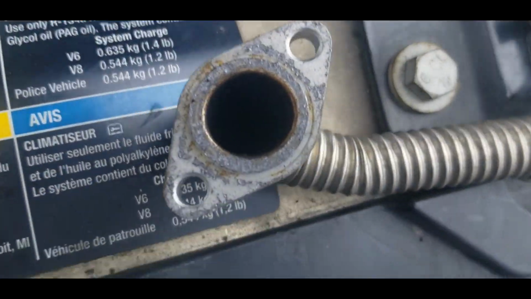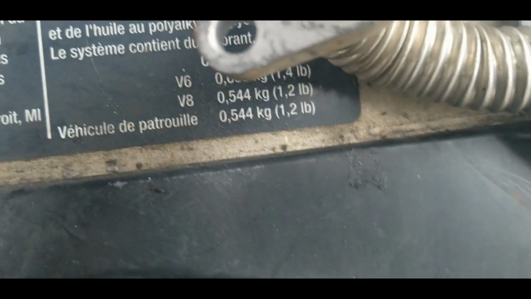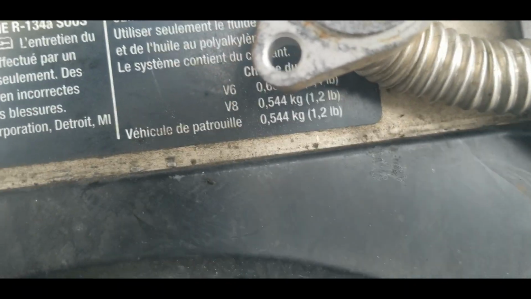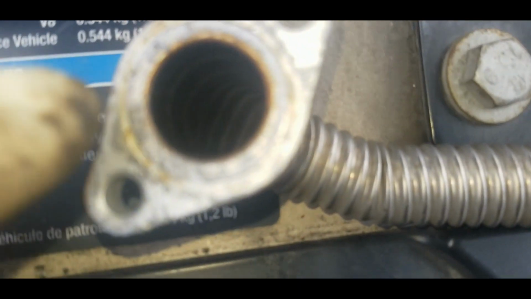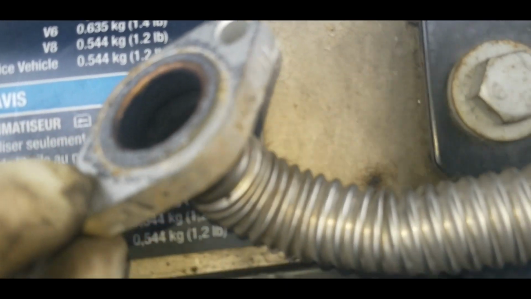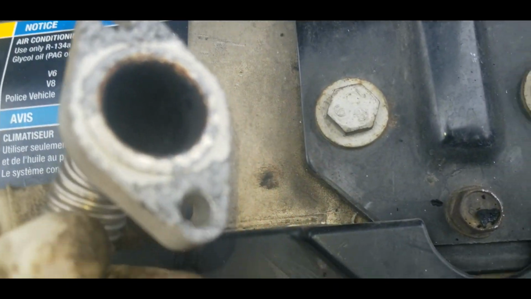As soon as I shine my light, it's very hard to see, it's just blinking. Let me see if I can give you a little better shot. Yeah, it's pretty clean on this end. Fortunately, that's as best as I can get. But on this end, we do have some buildup. I know it's very hard to see.